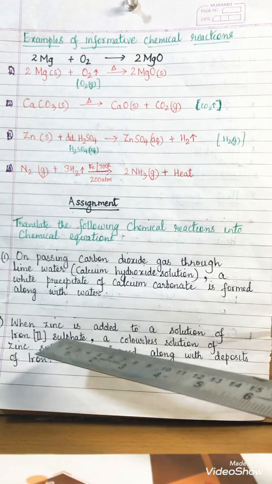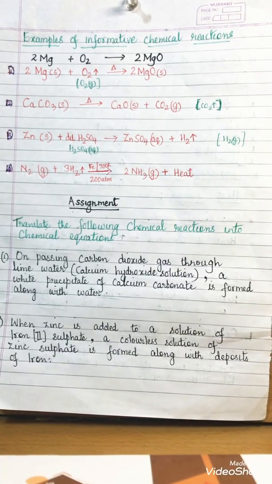So first of all, you will write the word equation and then you will convert that word equation into a chemical equation.